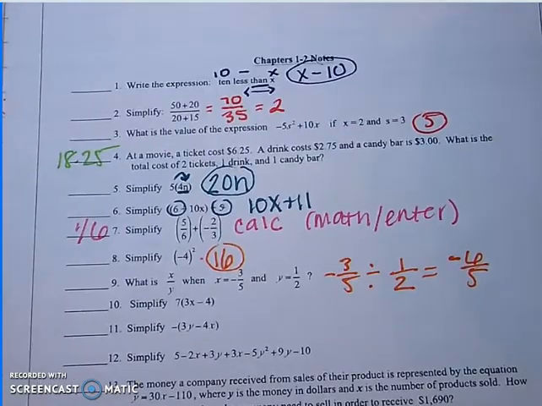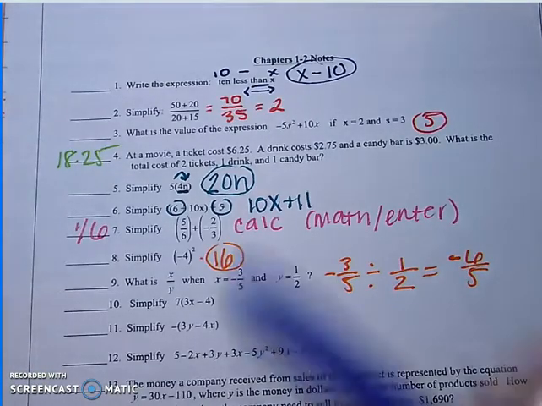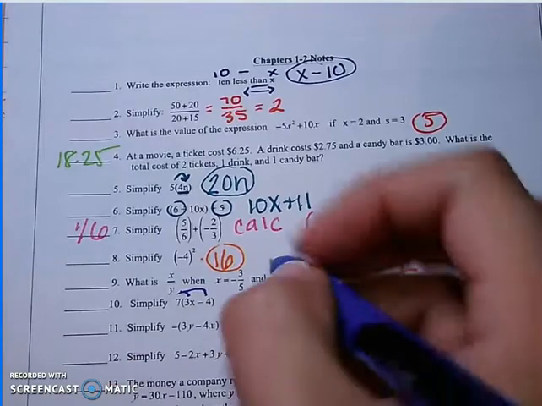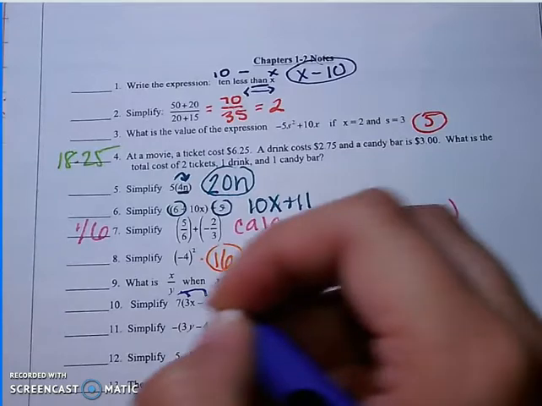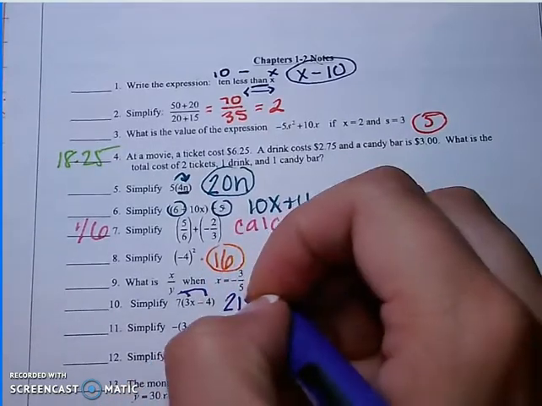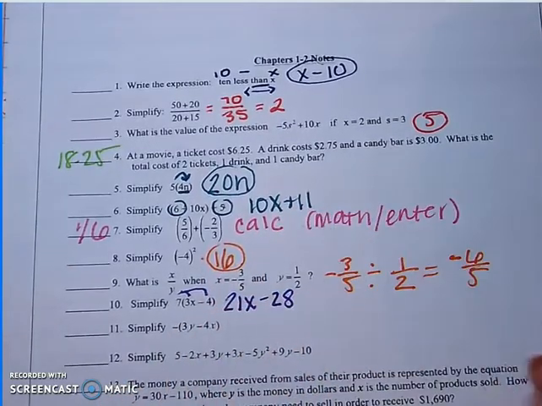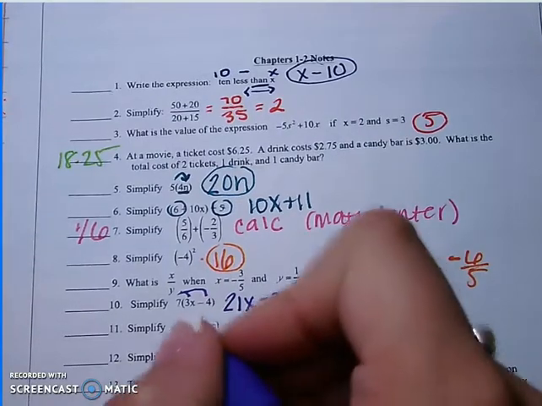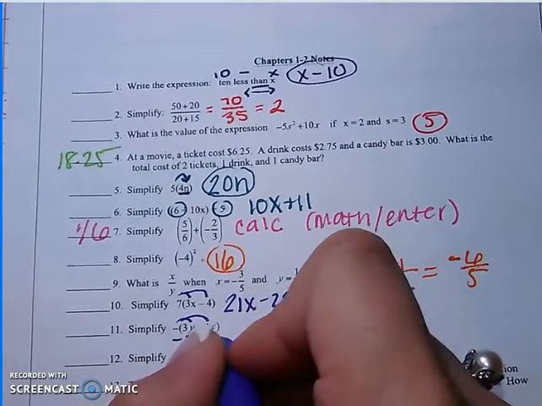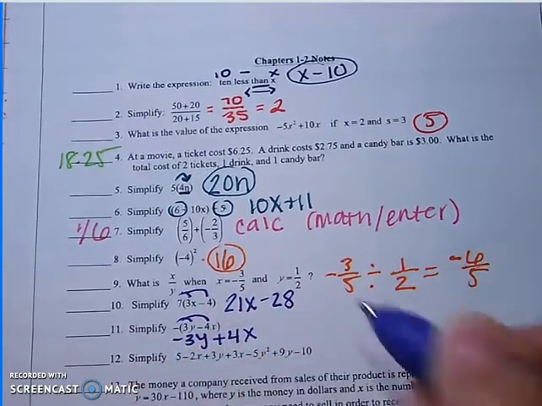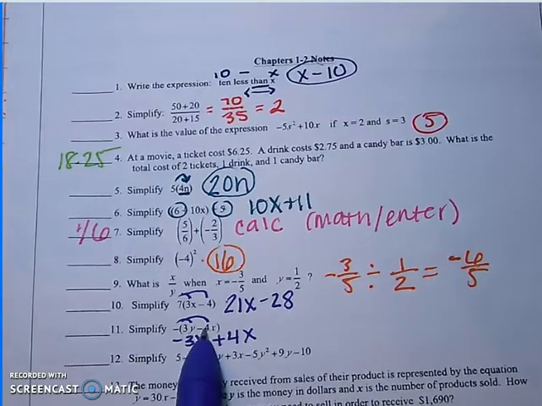10 and 11 are also asking us to distribute. Making sure in number 10 that 7 goes to the 3 and to that -4. 7 times 3x is 21x. And 7 times -4 is a -28. That's all you needed to do there. You can't solve for x because there's no equal sign, excuse me. In 11, we're distributing the negative. It becomes a -3y and a +4x. A negative times that negative is a positive.